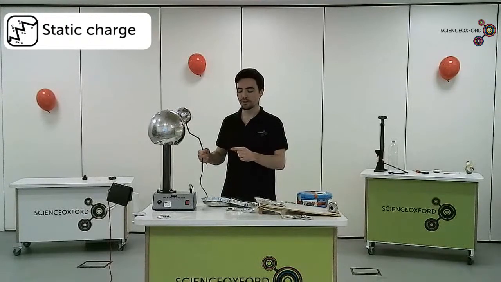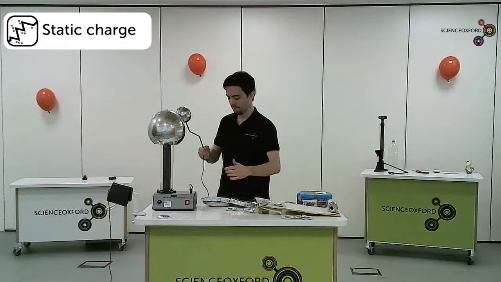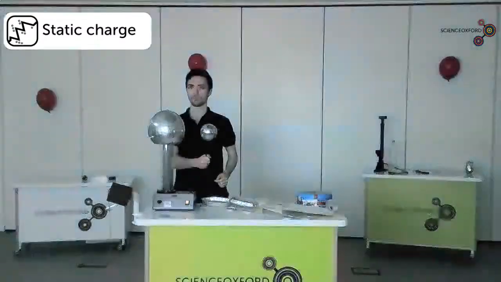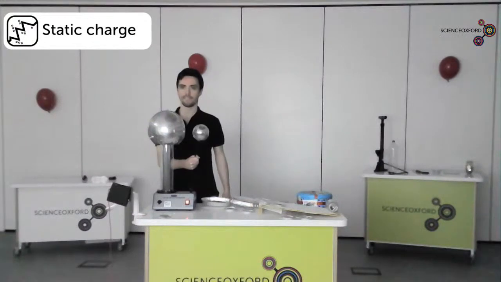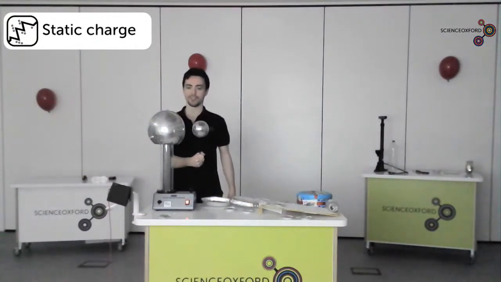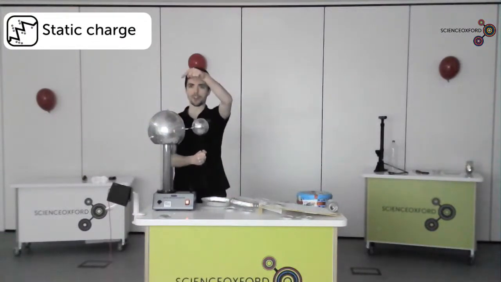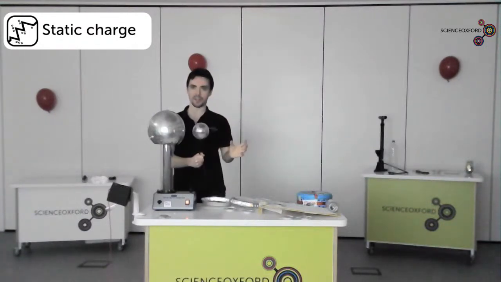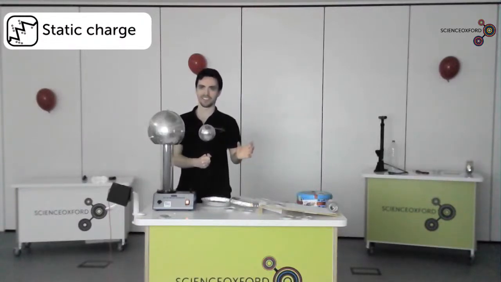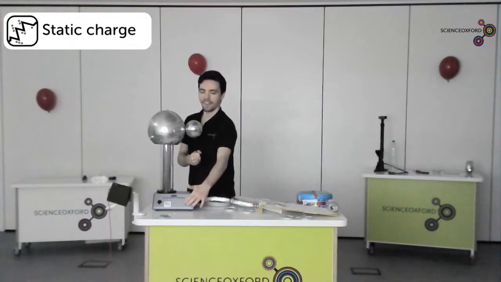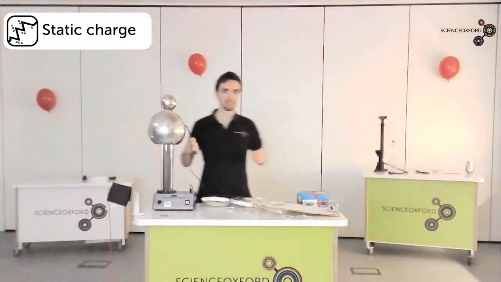We're going to use this machine now to see if we can see that. So if you see between the big dome and the silver ball, can you see those flashes of sparking electricity? And you might be able to hear the sound as well of that crackling electricity. There we go. Just going to get the lights back up.